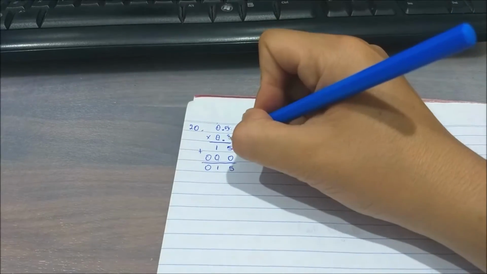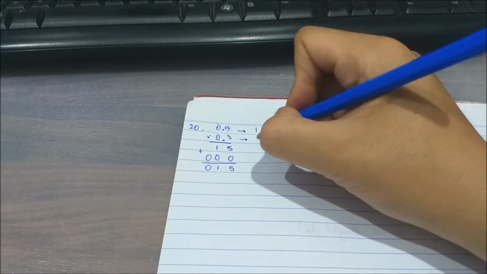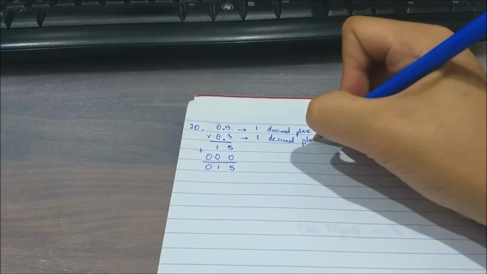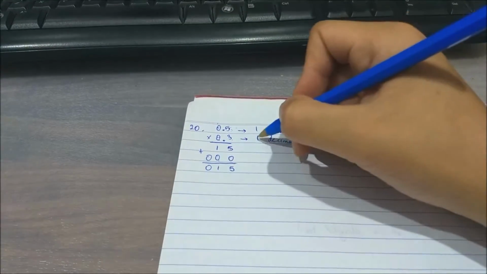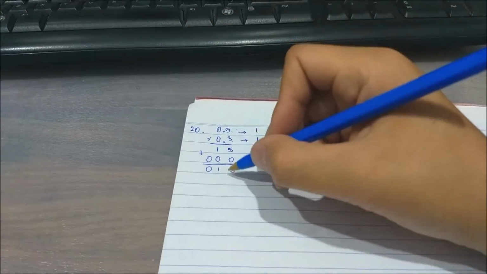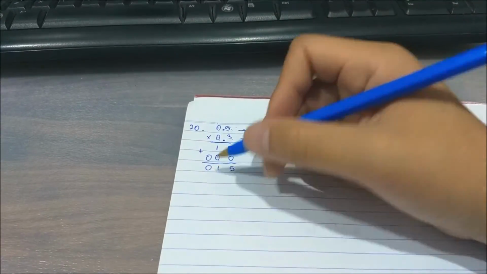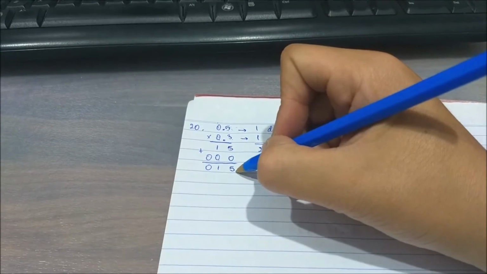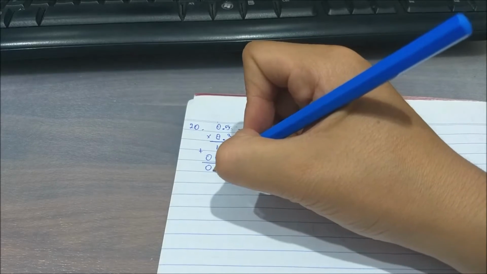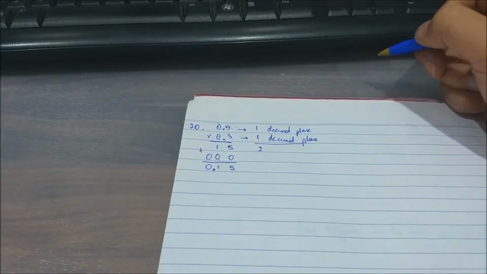This decimal also has 1 number after the decimal point, so it has 1 decimal place. That means my answer should have a total of 2 decimal places. So if I want to put a decimal point in here so that there's 2 decimal places, just count backwards. 1 decimal place, 2 decimal places. There.